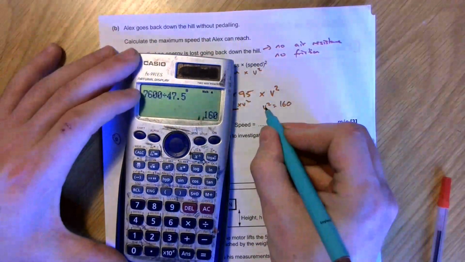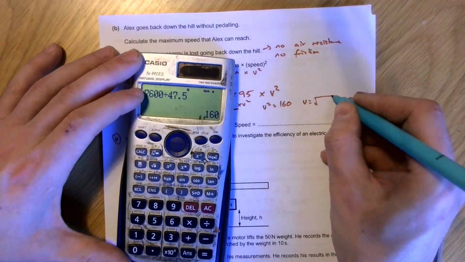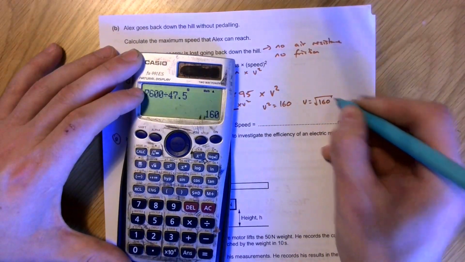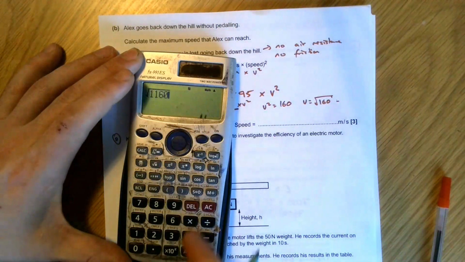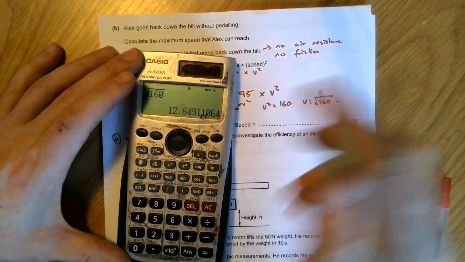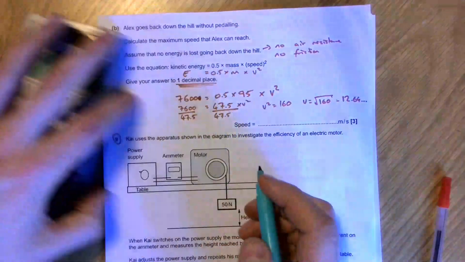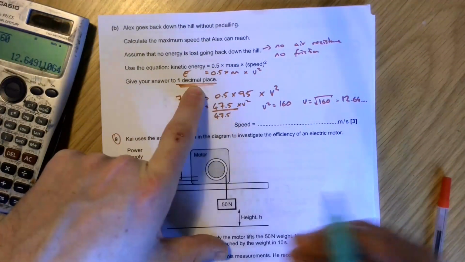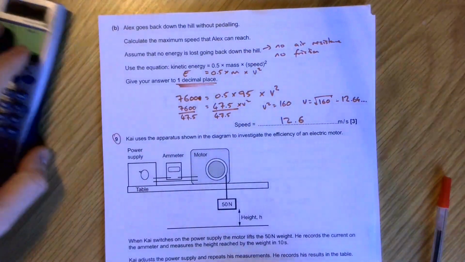And then I need to make V the subject, not V squared. So I need to do the inverse of squared, which is square rooted. So the square root of 160 equals 12.64 and so on, but it said 1 decimal place, so 12.6 meters per second.